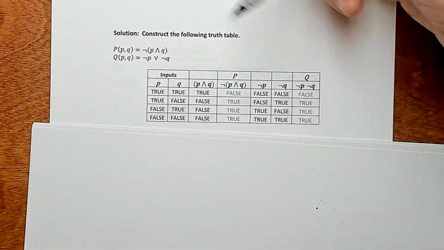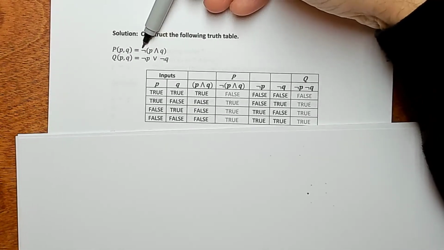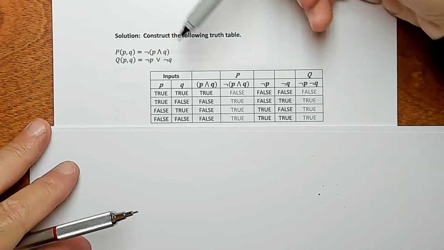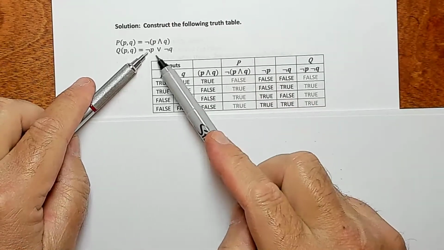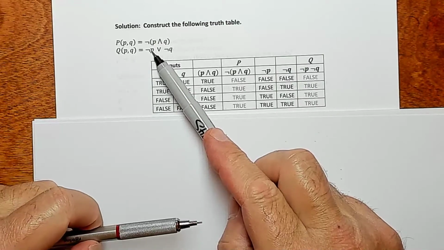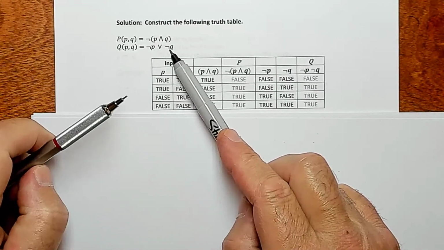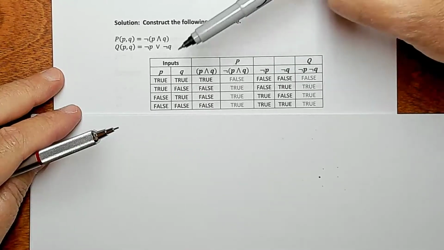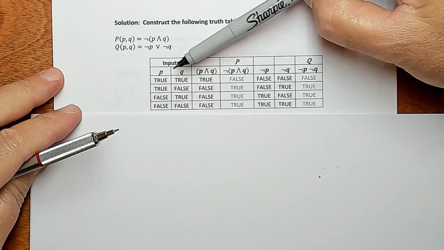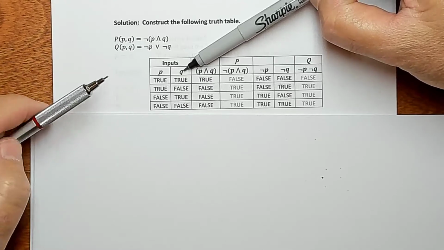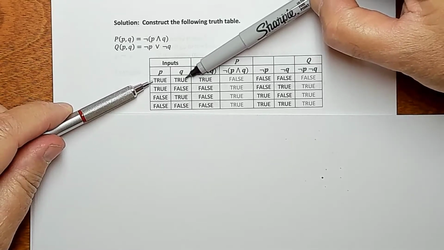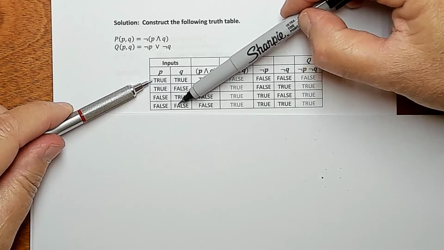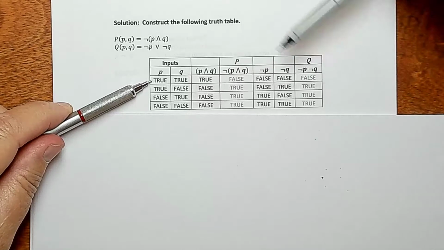There they are. So it is not the case that roses are red and violets are blue, right? And then this one down here is roses are not red or violets are not blue. So you construct a truth table, minding your P's and Q's, as they say, with all the values of P and Q: true, true, true, false, false, true, false, false. Then you break out the pieces of each of these.